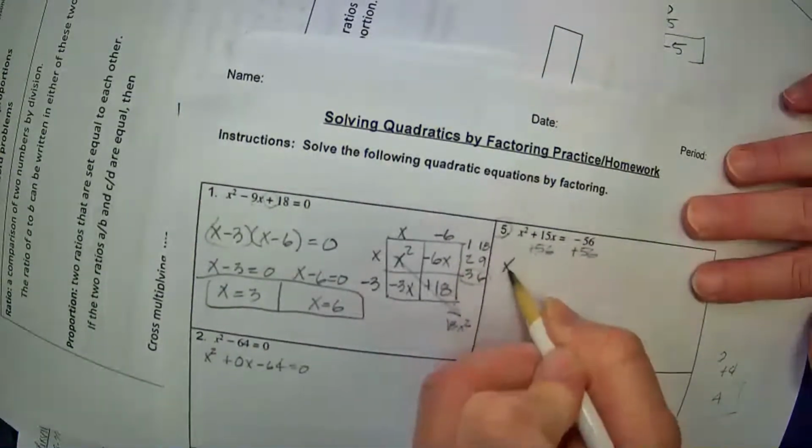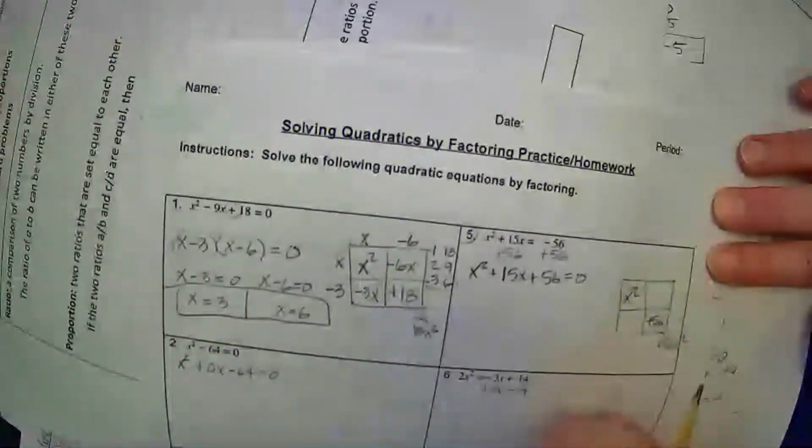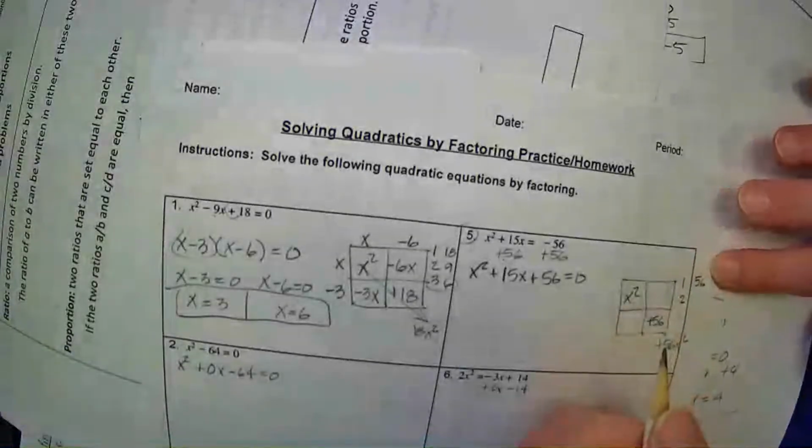So when we move it over, what we're looking at is x squared plus 15x plus 56 equals 0. No GCF, so we go to the box. We multiply these, positive 56x squared. All right, so we've got 1 and 56, 2 and 28. 3 doesn't work. 7 and 8 for sure. There might be another 1 or 2.